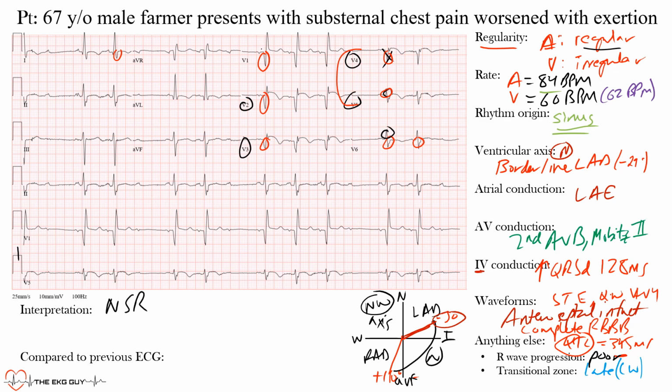Now it's a normal sinus rhythm, but it is with a second degree AV block Mobitz type 2. I want you to notice that you can have normal sinus rhythm in the setting of an AV block. Most books will not mention that. They'll kind of skip over and separate the rhythms, but I want you to notice that we have a normal sinus rhythm in a second degree AV block, Mobitz type 2. You have left atrial enlargement.